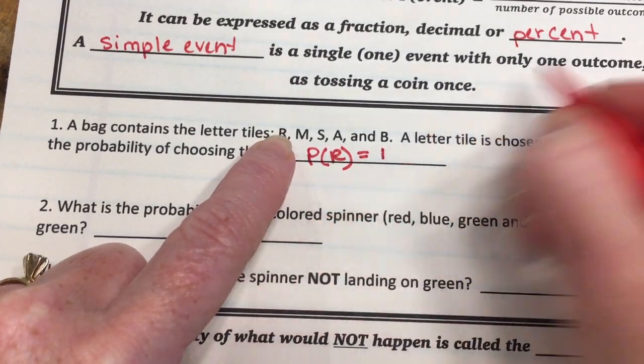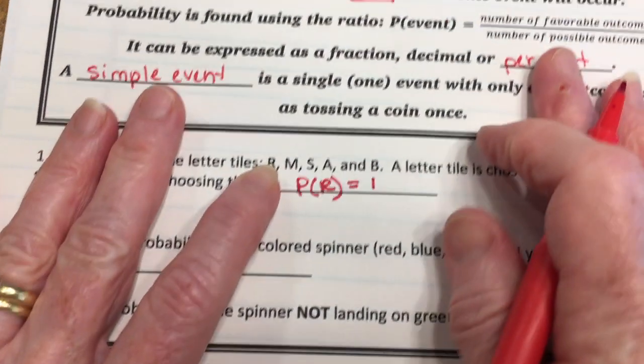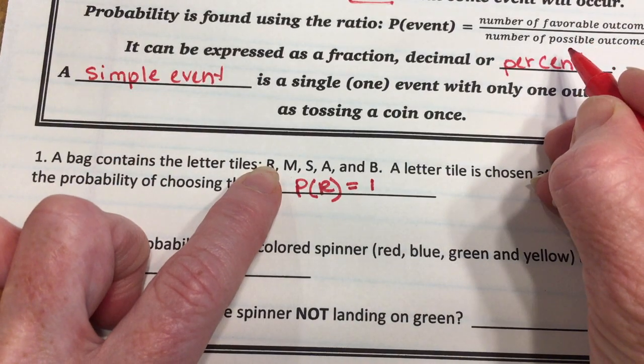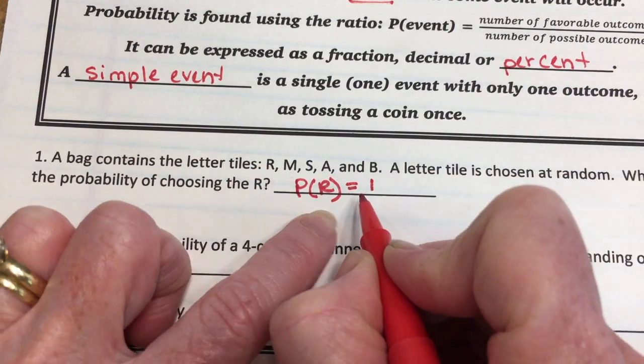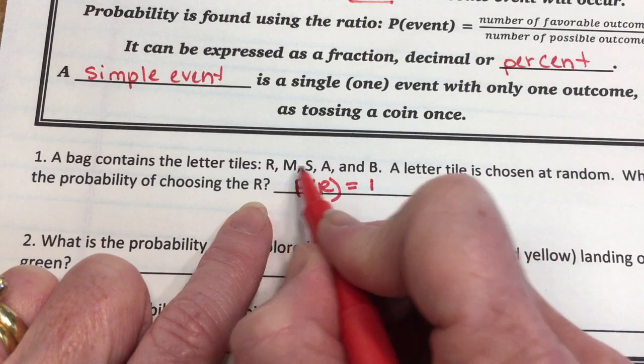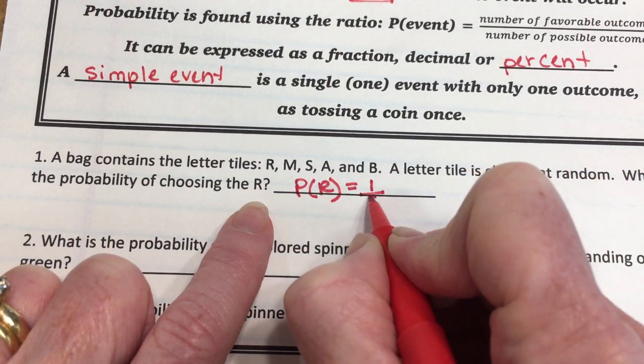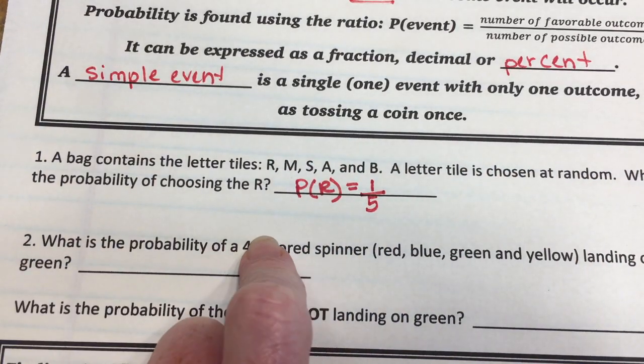It would be what? 1 R, that's the number of favorable outcomes up here, right? Number of favorable over the total possible. So how many letters are in the bag? 1, 2, 3, 4, 5. 1 out of 5. That's the probability.